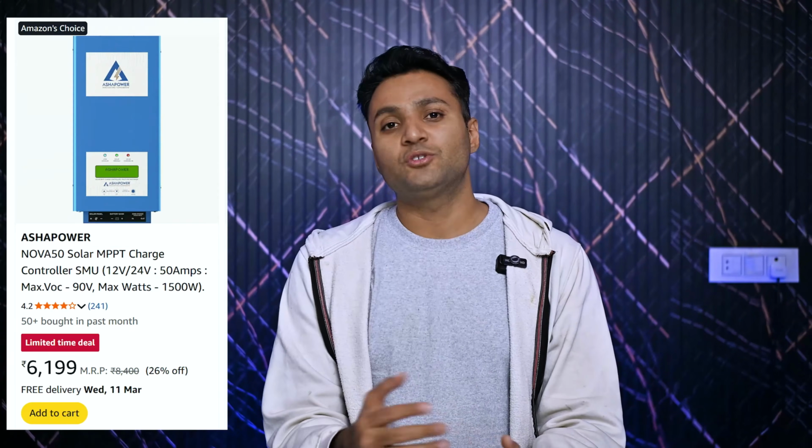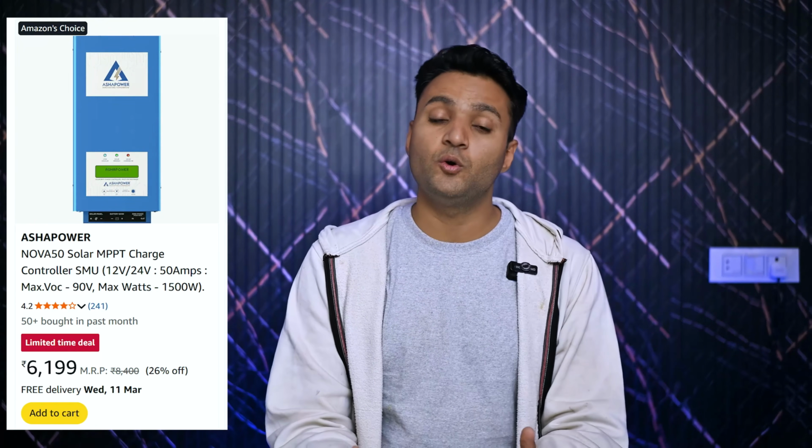If you already have an old inverter and battery installed and you want to add solar panels to it, then you can use a solar charge controller. If you have a single battery inverter, then you will need an MPPT technology charge controller. For example, the Nova 50 controller costs around 6,500 rupees. On this controller, you can also install 2 panels of 500 watts each. In other words, if you buy 2 panels in mono-PERC bifacial technology, you can use those panels with this controller.